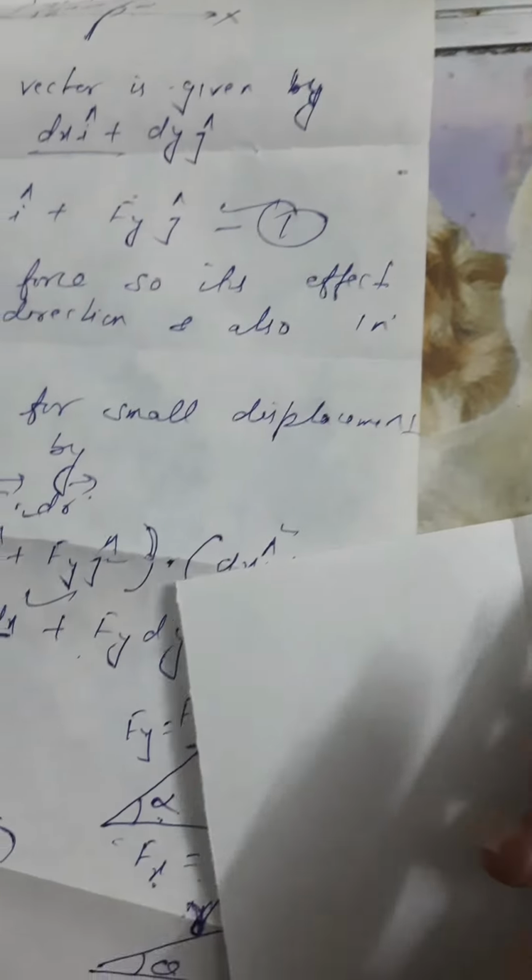Then what will be y? Sin theta is perpendicular upon hypotenuse. So what is perpendicular? Perpendicular is y. Hypotenuse is r, so sin of theta is y upon r. So y is equal to r sin theta. What did y come out to be? r sin theta.